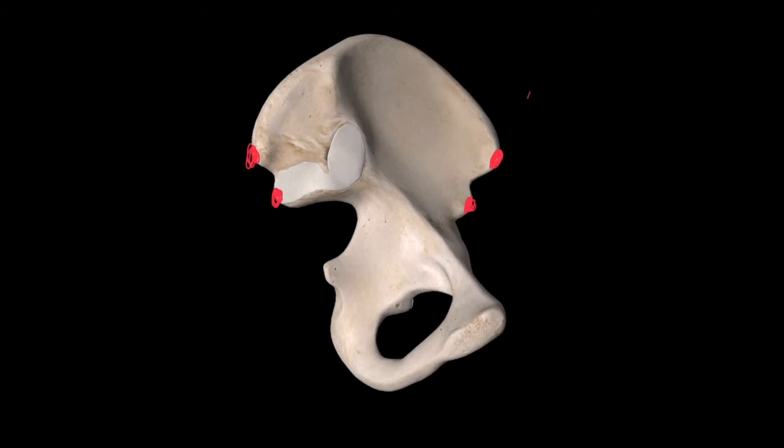For example, this iliac spine right here is called the anterior superior iliac spine. This one is the anterior inferior iliac spine. Does that make sense? Because this one right here is more superior than this one, it's going to be called the anterior superior iliac spine. And the same pattern applies for the ones in the posterior aspect.